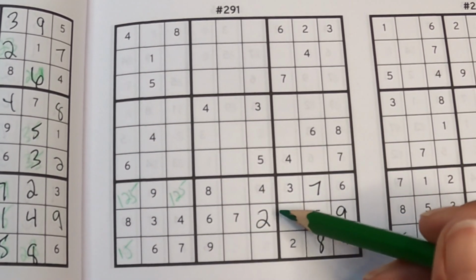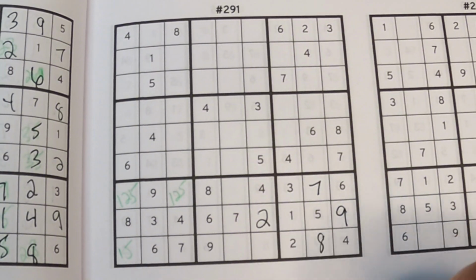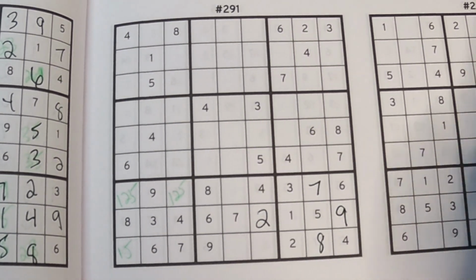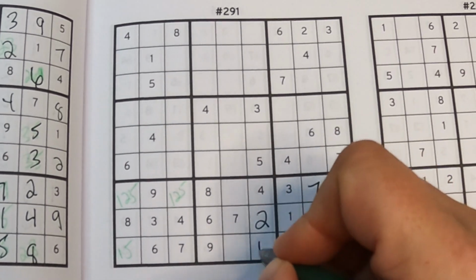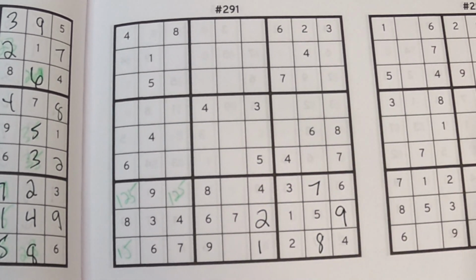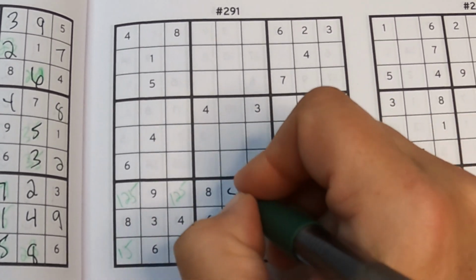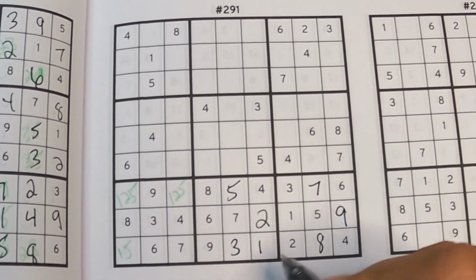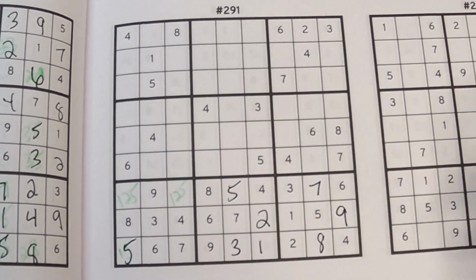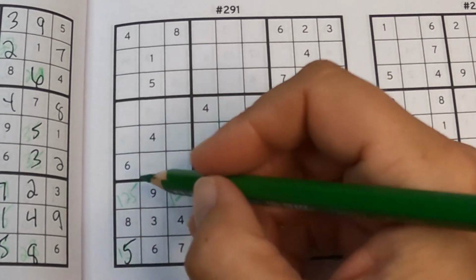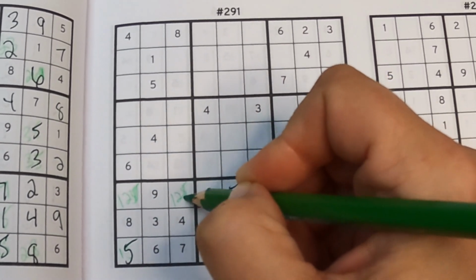For this box, we're missing 1, 3, and 5. We've got 3 and 5 here, so this is our 1. 3 here, so 5, 3. That 1 makes this our 5. We can get rid of this 5 and this 5.